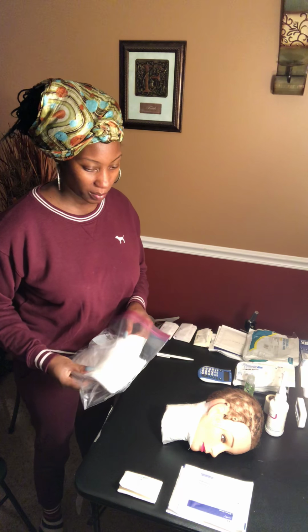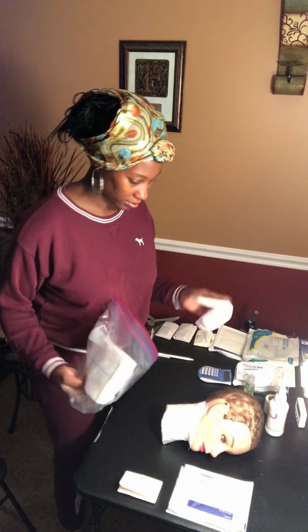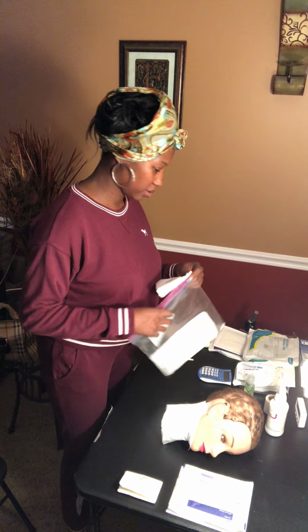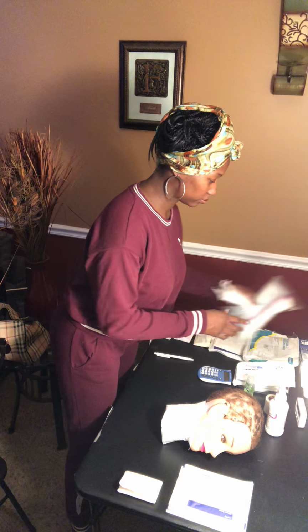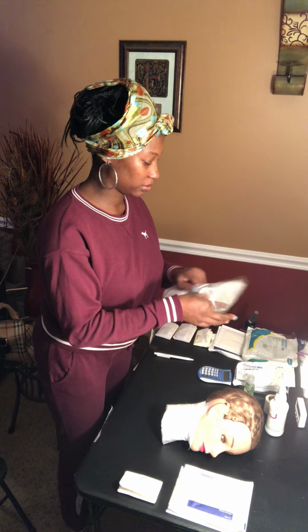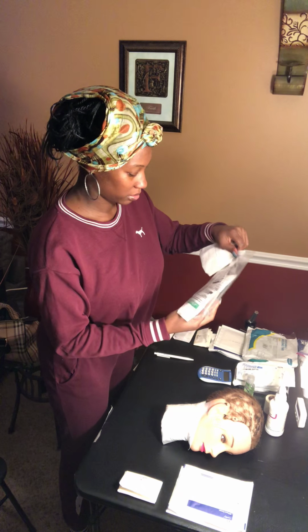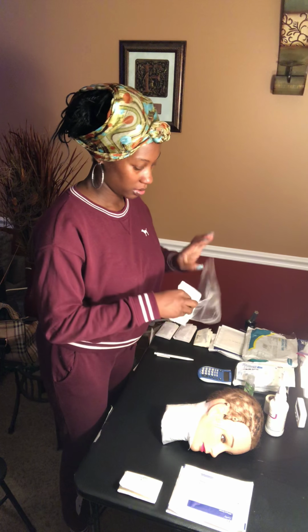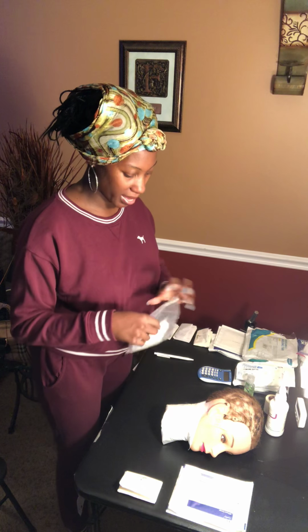Just act like this is in a sterile packet.